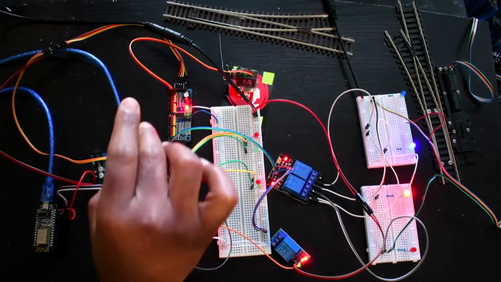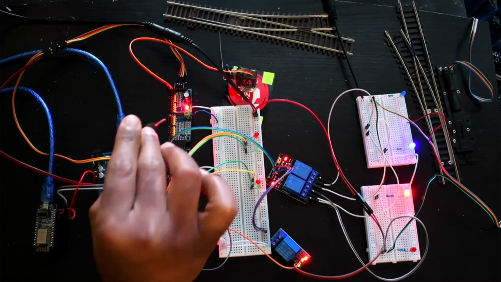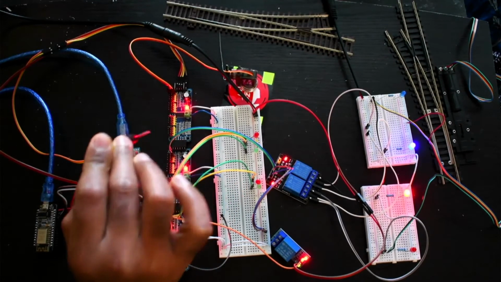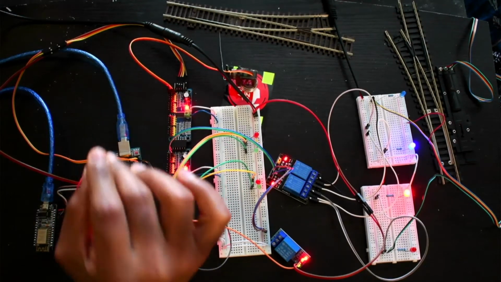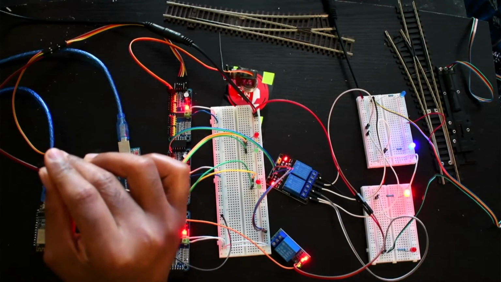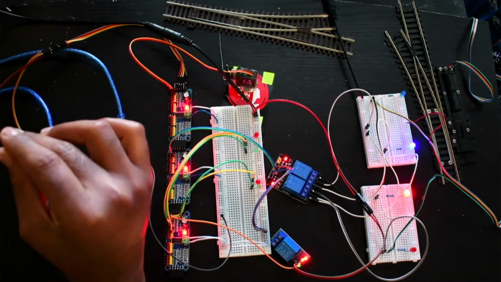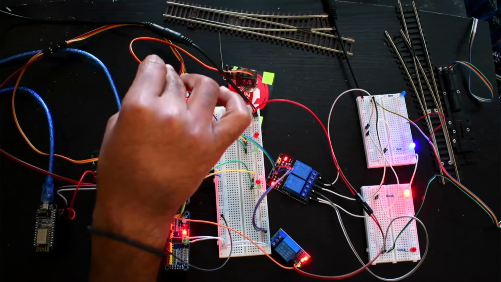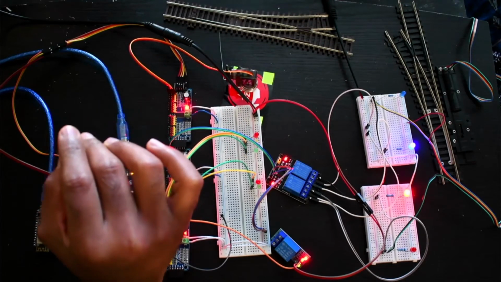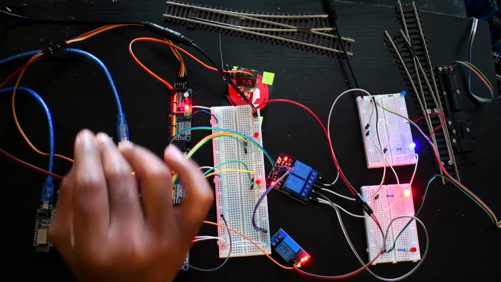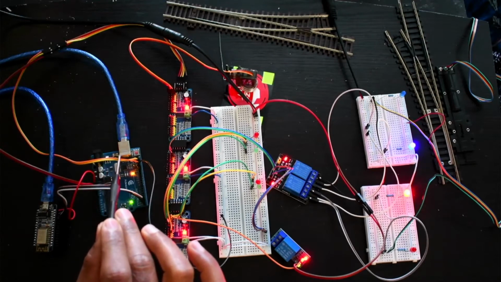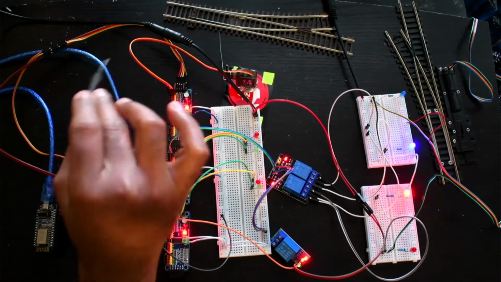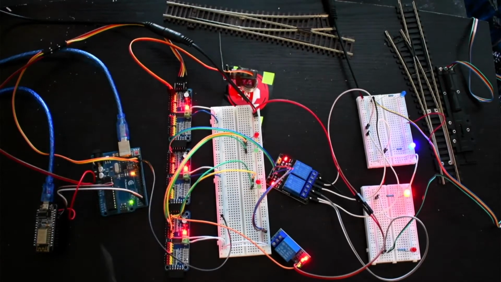Here you can see there are a bunch of PCA9685 boards connected in series in a chain. Here you can see there's a brown and red wire which is taking 5 volts from the Uno to the first PCA9685 board, and here yellow and orange wires carry the SDA and SCL lines from the Uno to the first PCA9685 board.